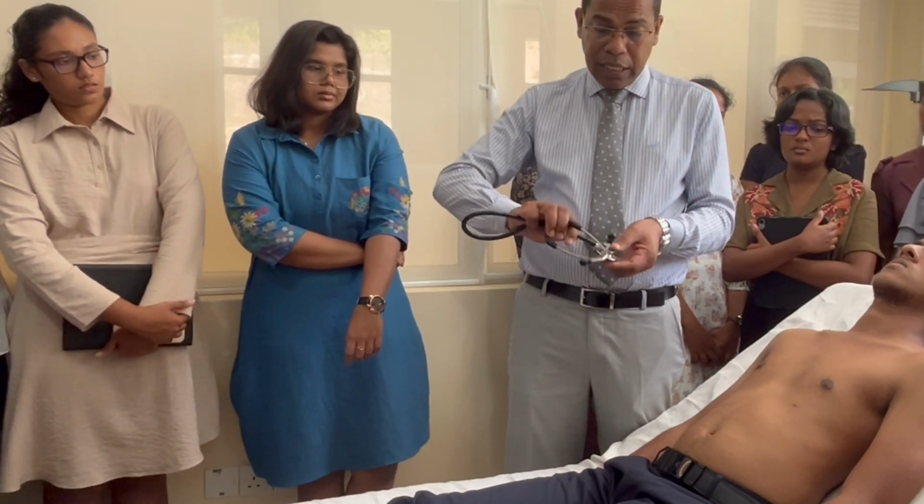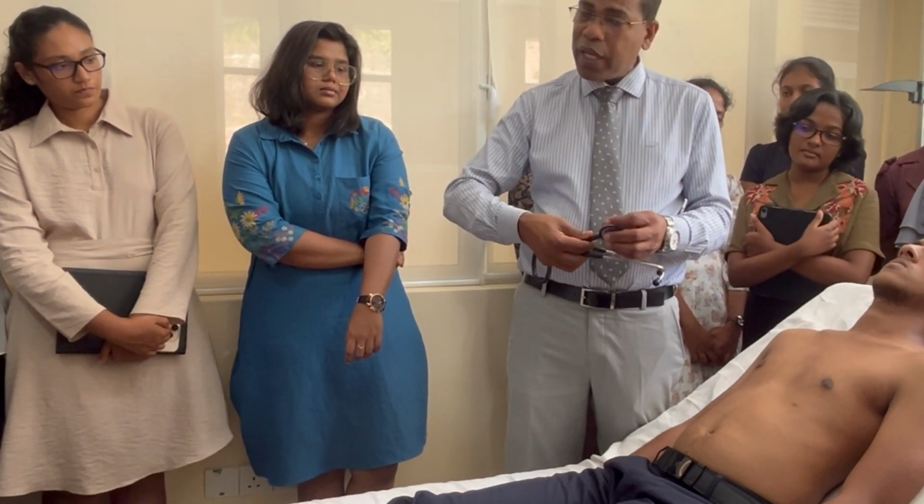You can turn your stethoscope this way and this way. The diaphragm we use for high pitch murmurs and the bell we use for low pitch murmurs. So you have to apply it the correct way. You know that the stethoscope is kept like this. Our ear canal is anatomically situated anteromedially.